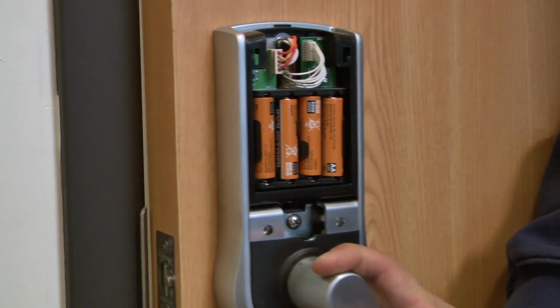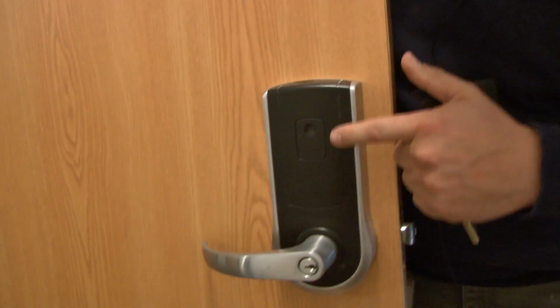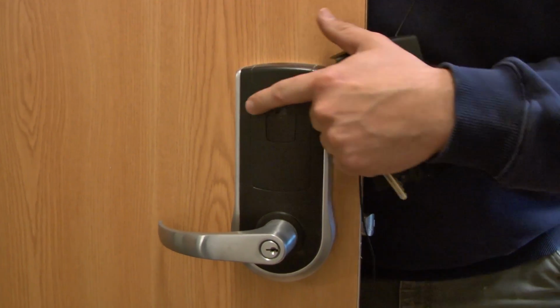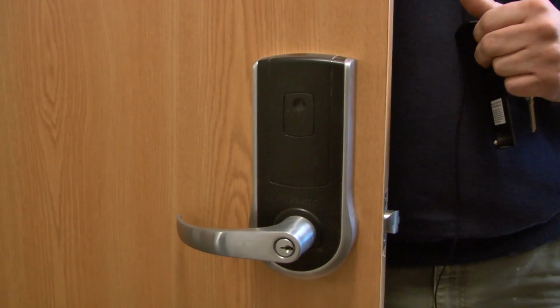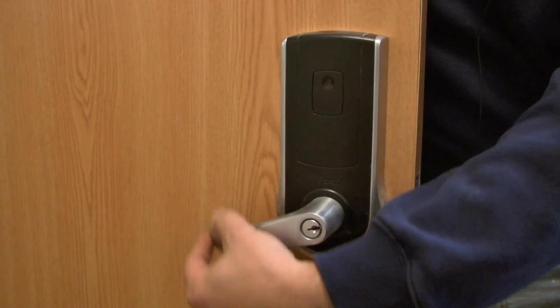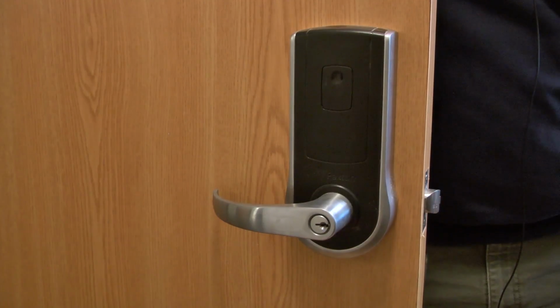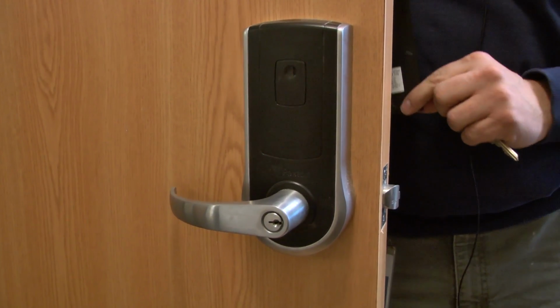If we open the door and look on the front side, a lot of times there are 2 green lights on here that will flicker back and forth while it's starting up. That's also normal. Once the door is working again, after about a minute, we should be able to test it, and it should be back online.